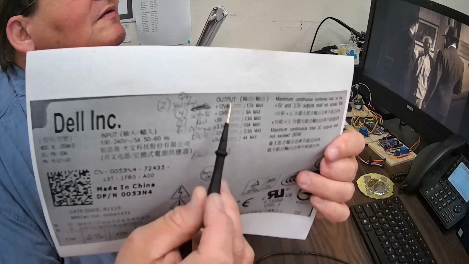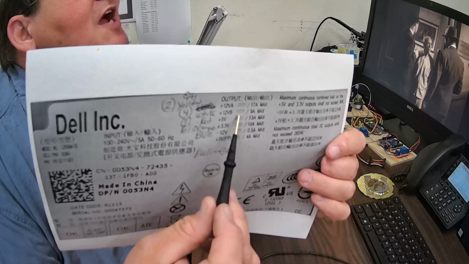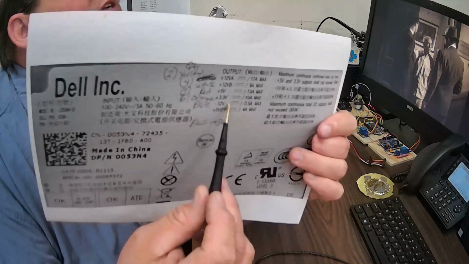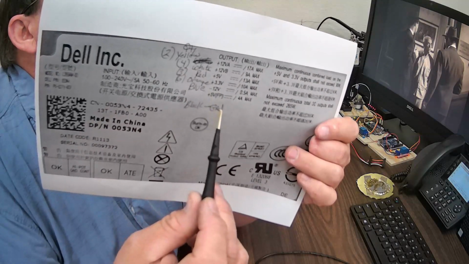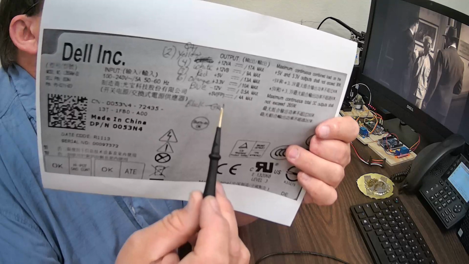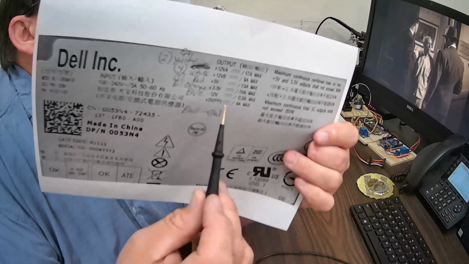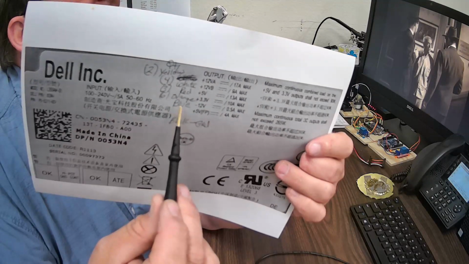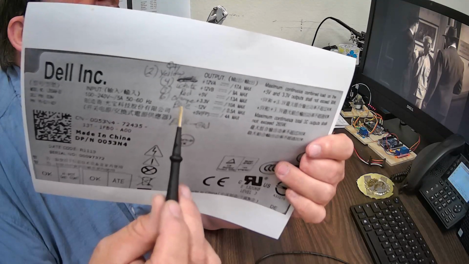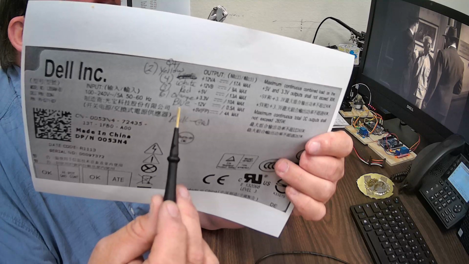If you notice this line with a little dash underneath it, that means it's DC. That's the symbol for DC. If it was AC, it'd be like a rounded wave. All right, I've already gone through there and looked on the PC board and got the colors of each one of these voltages and wrote them down. And now what I'm going to do is double check it.